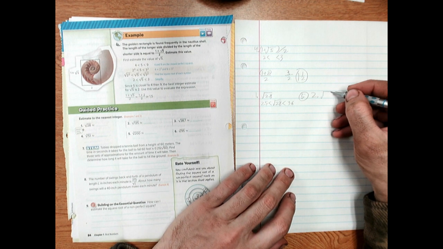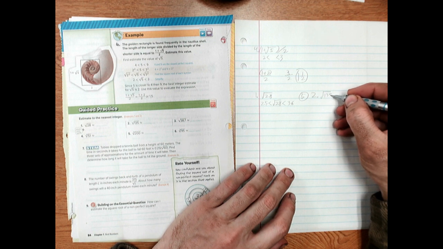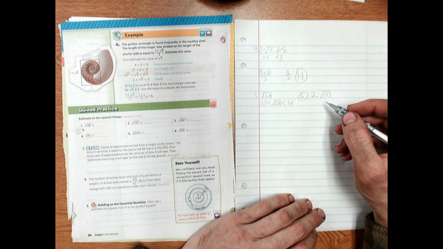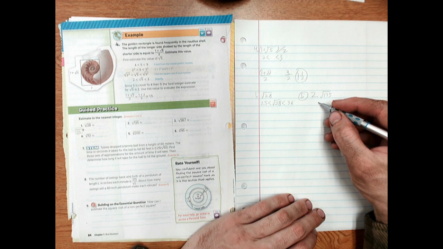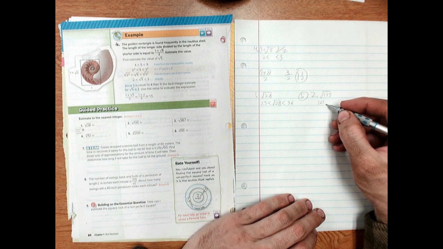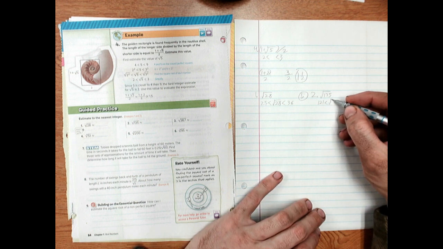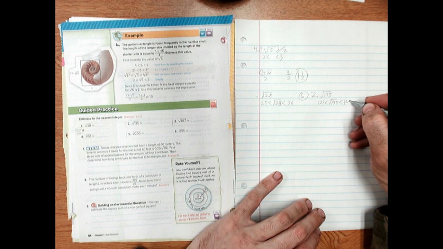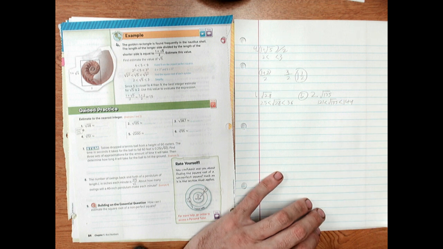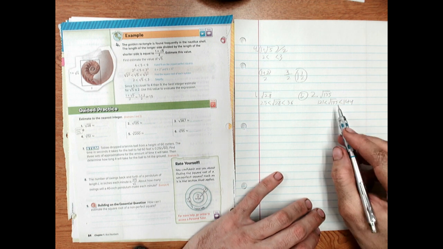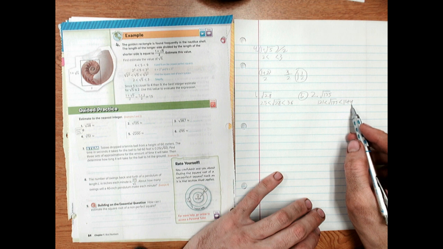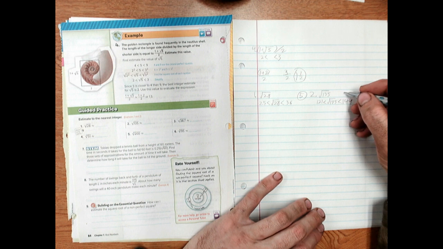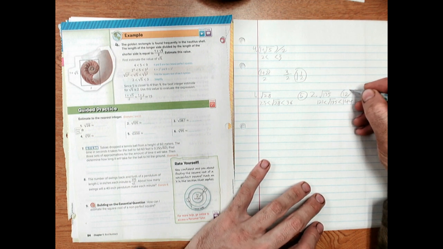2. Square root of 135. Square root of 121 is 11, and 135 is a little bit bigger than that. Square root of 144 is 12. So is 135 closer to 121 or 144? Let's see, it is 14 from 121 and 9 from 144, so it's closer to 12. So this one is 12.